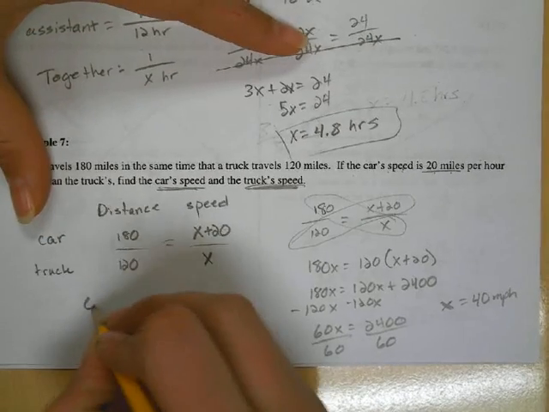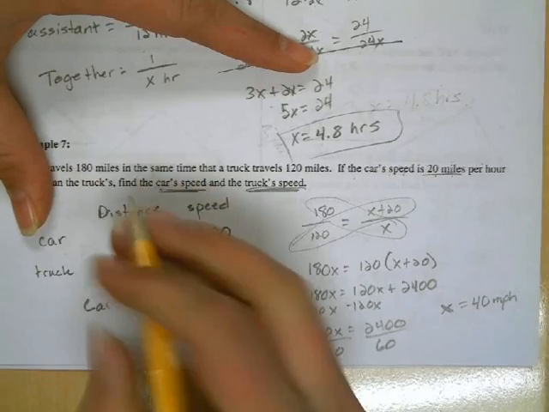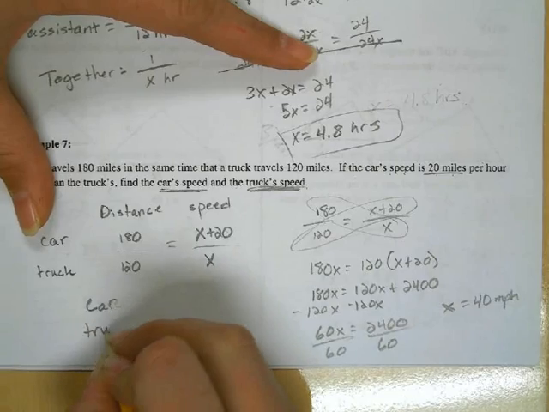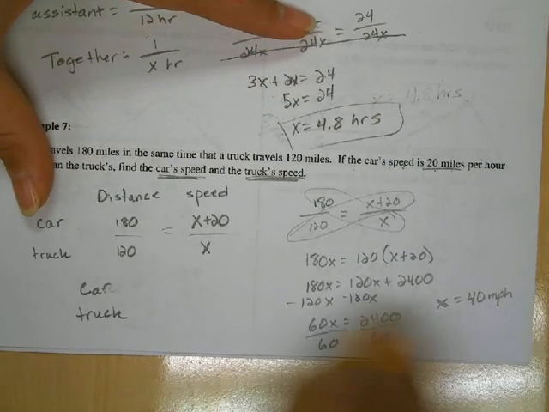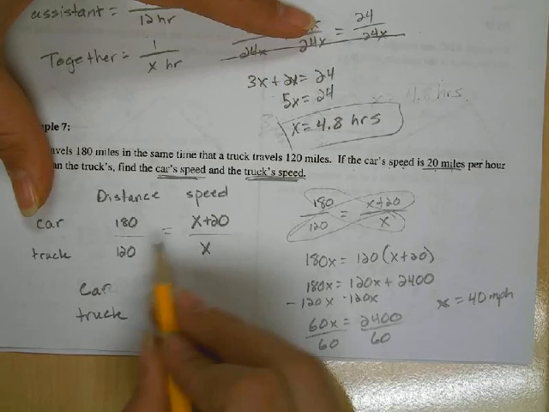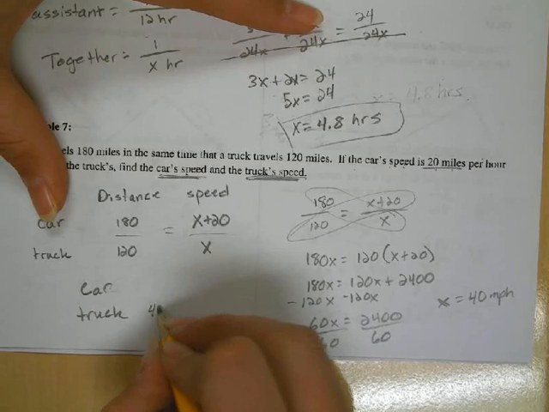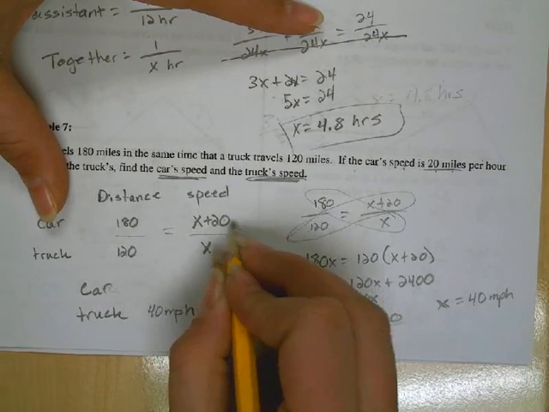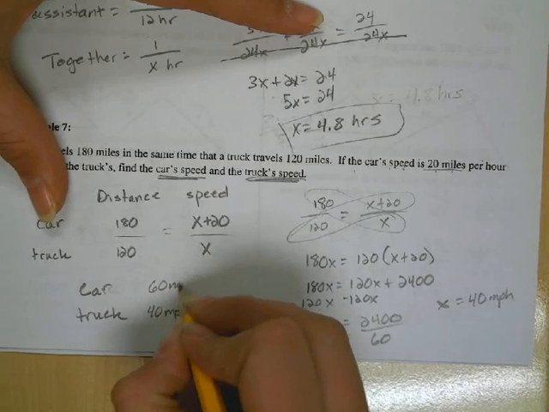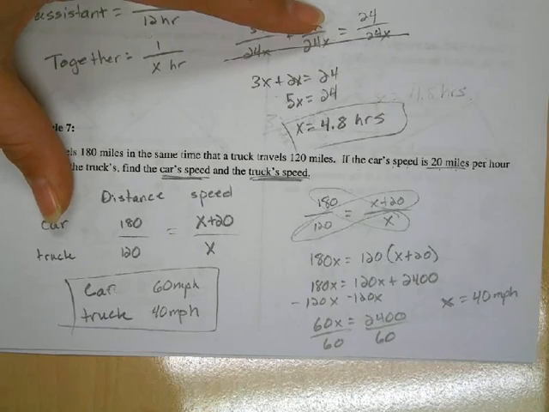Okay? So the car and the truck speed. Okay, we've got the car and the truck. Now we just found the truck speed. That was our X. You can look back at your little diagram here and see that the X was our truck speed, so 40 miles per hour there. And that makes our car 40 plus 20, which is going to be 60 miles per hour. Okay, the 40 plus 20 is the 60.